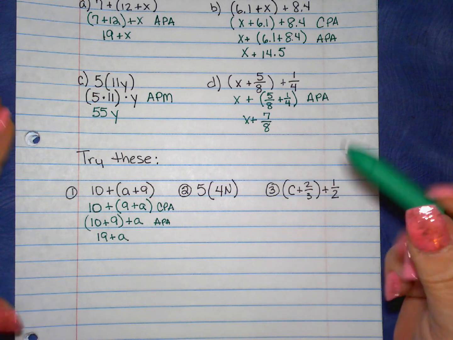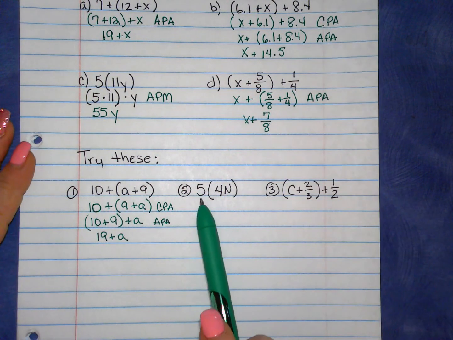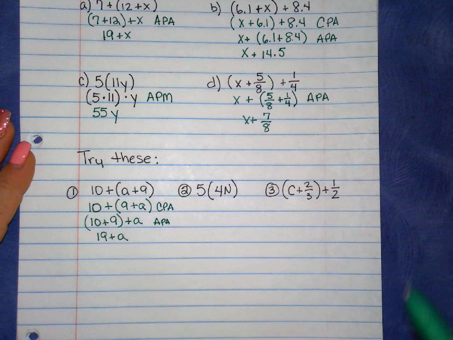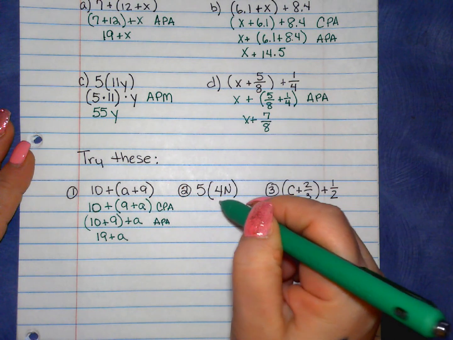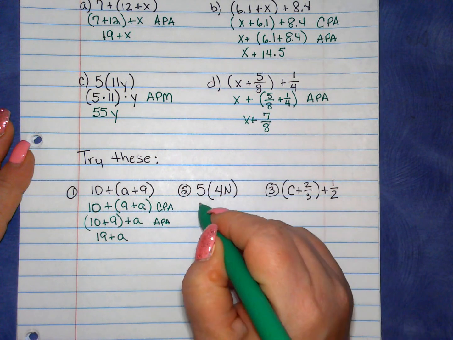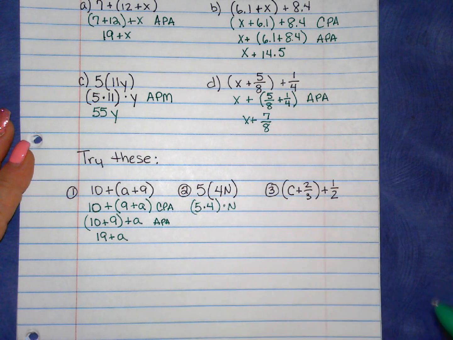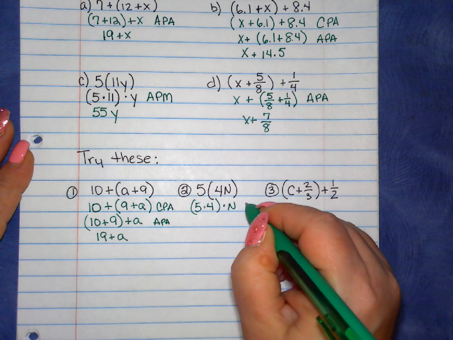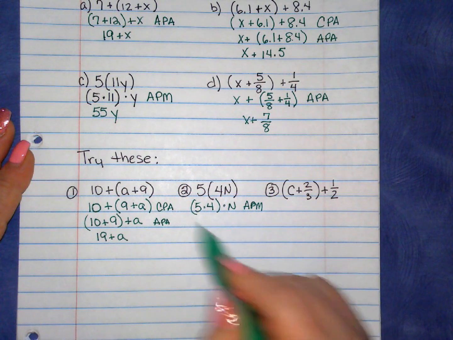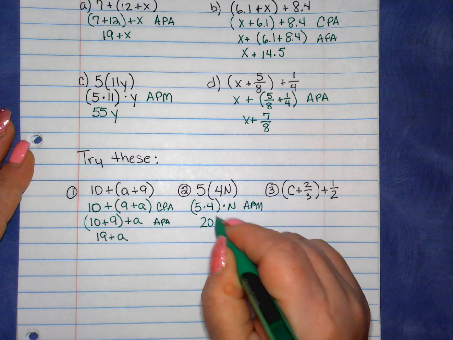Okay, next one. 5 times 4n. Remember, the same thing as saying 5 times 4 times n. So it's all multiplication. So I know that I can change my grouping because the 5 and the 4 are next to each other, so I don't need to change the order. So I can change it to 5 times 4, times n, and that is the associative property of multiplication. Now I just do the math. 5 times 4 is 20, n. I no longer need the dot because there's no parentheses or anything.